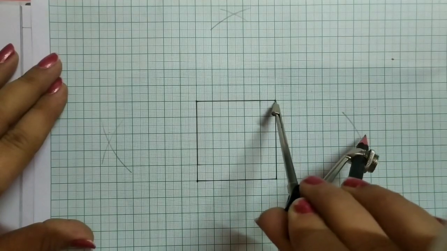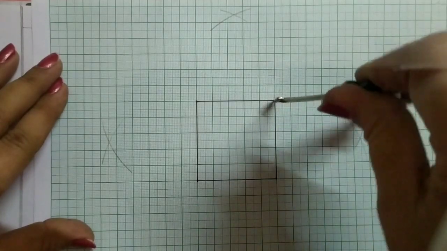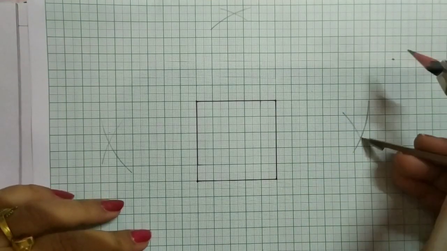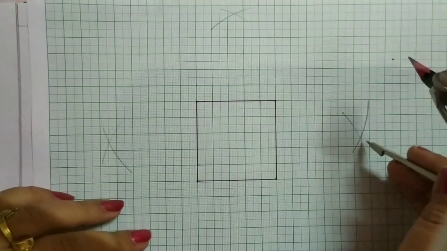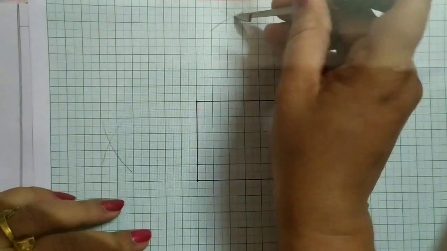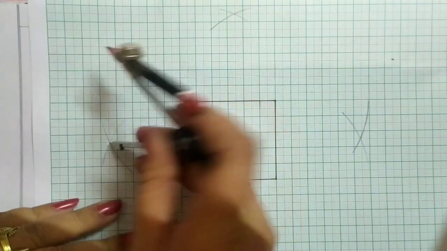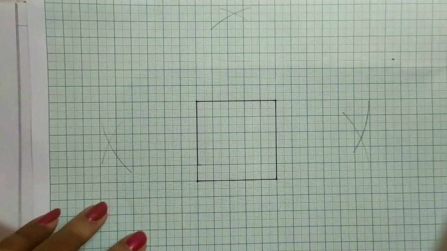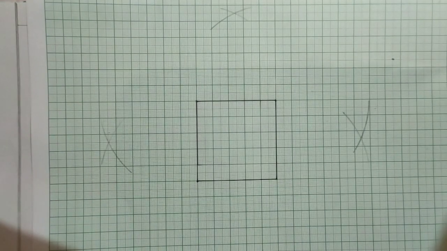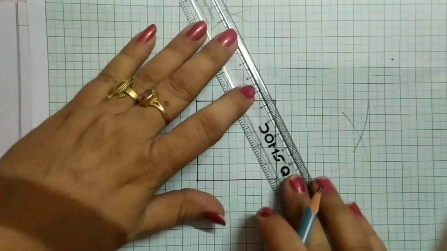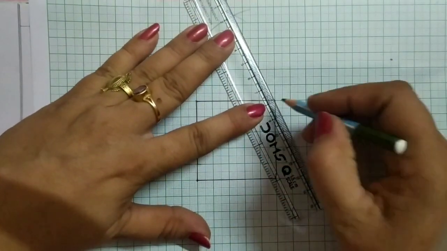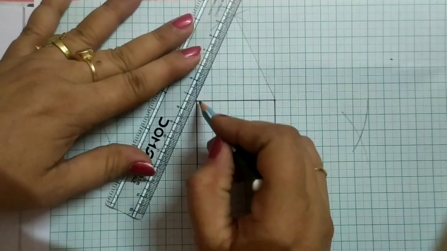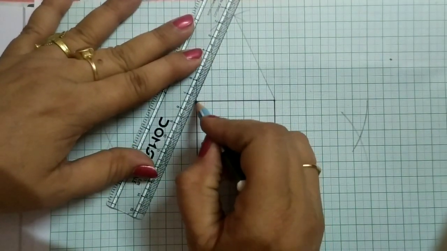Like this, intersect the previous one. So we are getting points of intersection. Just make a point over there. Then join all the vertices with that point to get the net of a square pyramid.